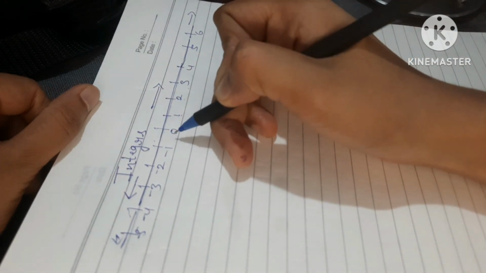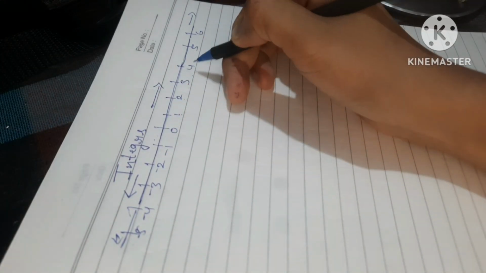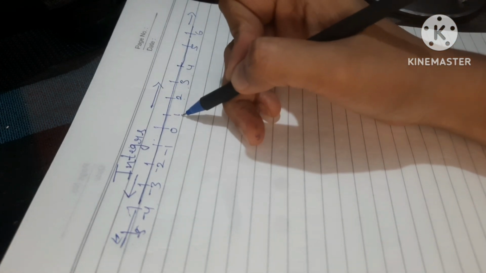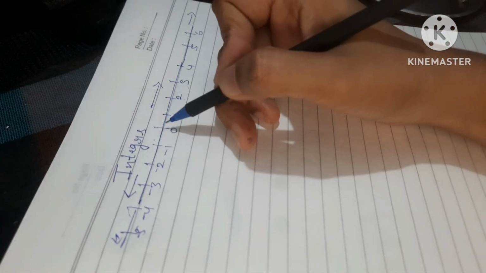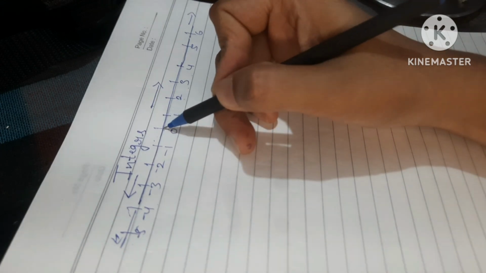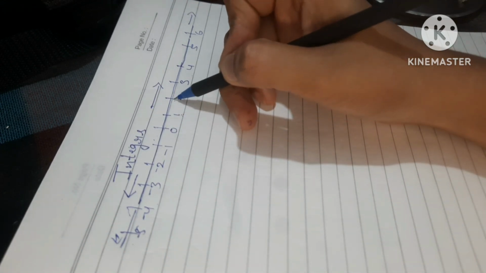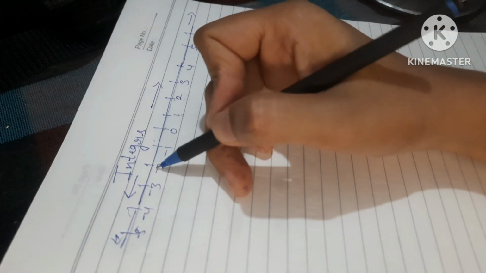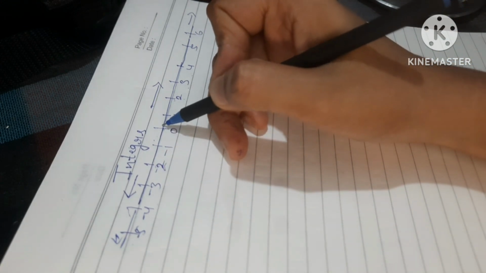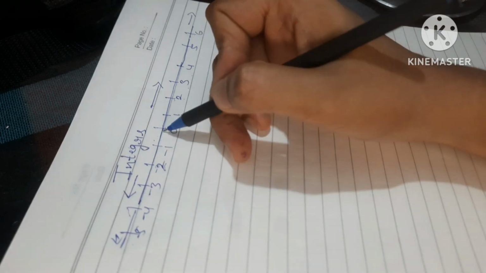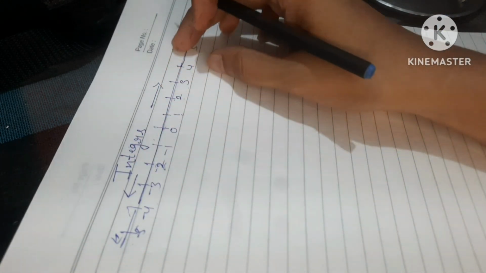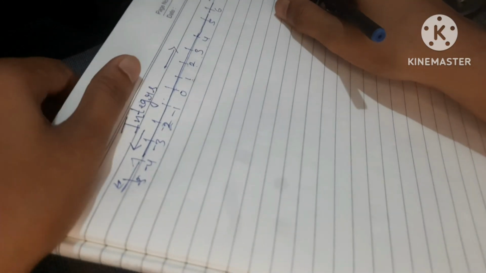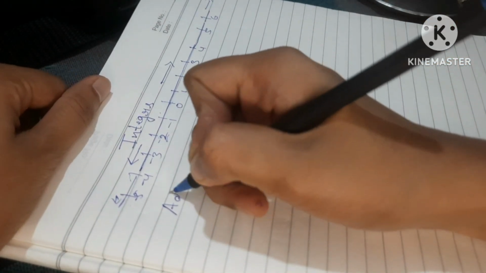So as we move towards the left side, we get negative numbers, and as we move towards the right side, we get positive numbers. We can also see that the distance from 0 to 2 in the positive direction is the same as the distance from 0 to -2 on the left side. Means all the numbers on the number line are equally spaced. Okay, so we will learn the addition rule first of all.